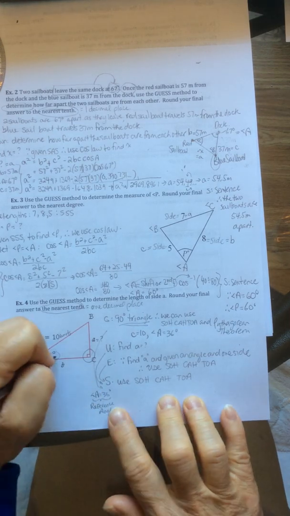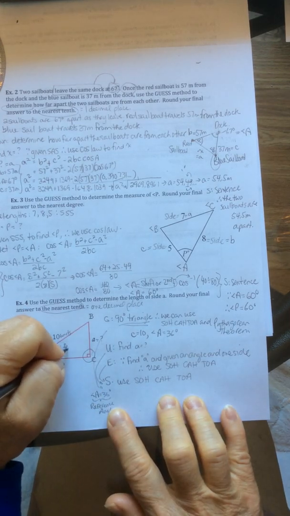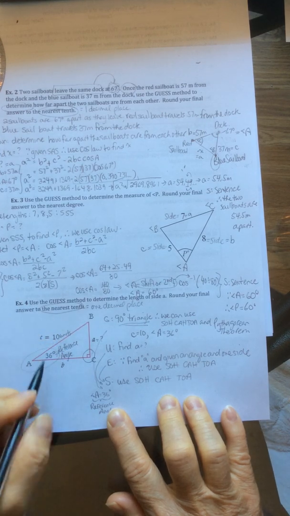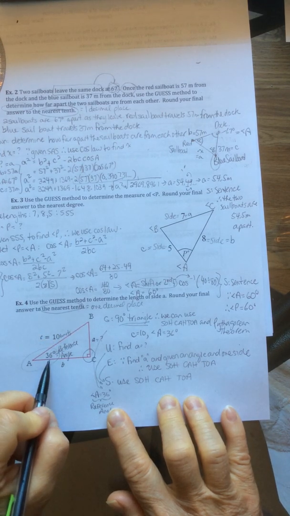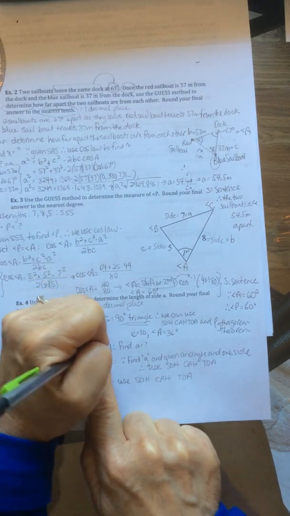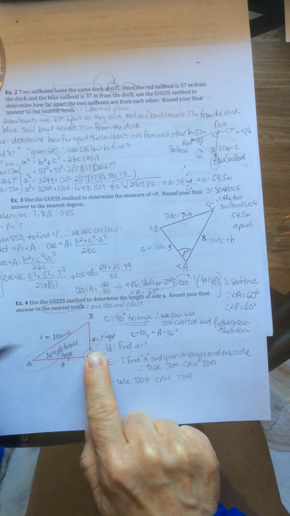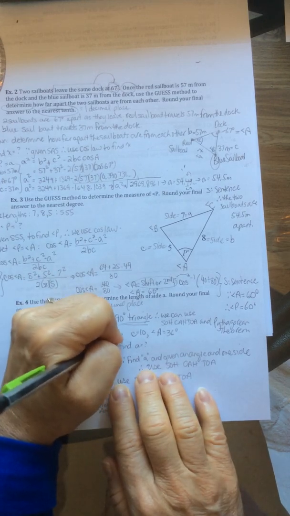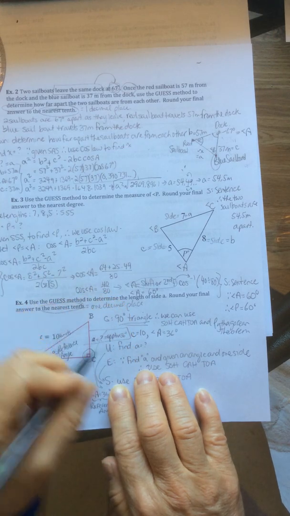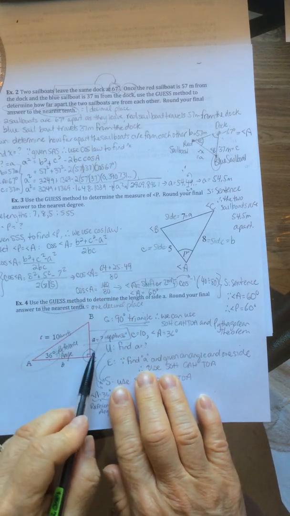So from our reference angle, everything is going to be referred from 36. So across from angle 36 is the opposite to angle 36. Opposite to angle 36 is A.